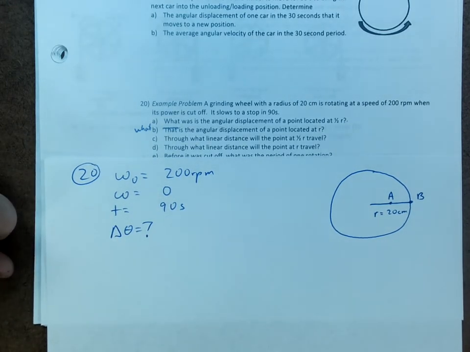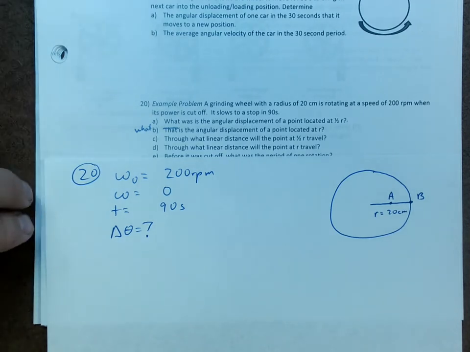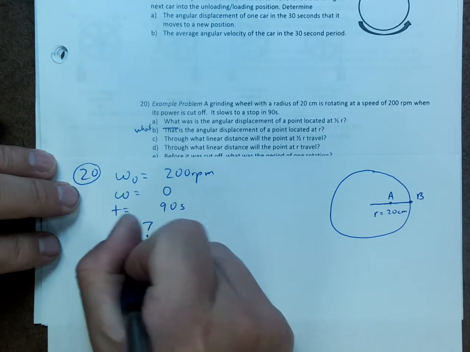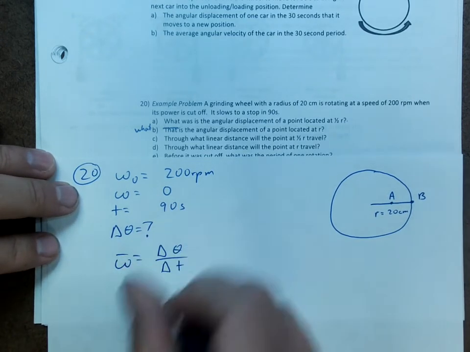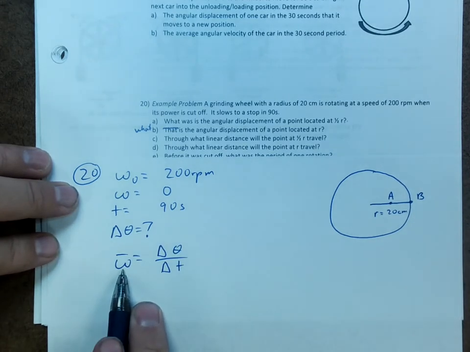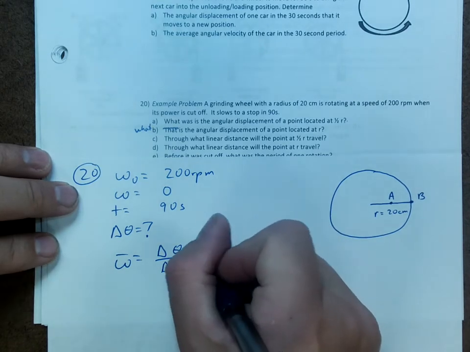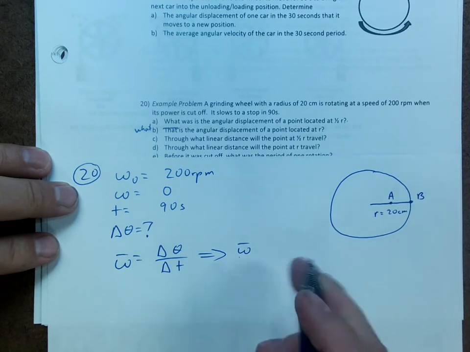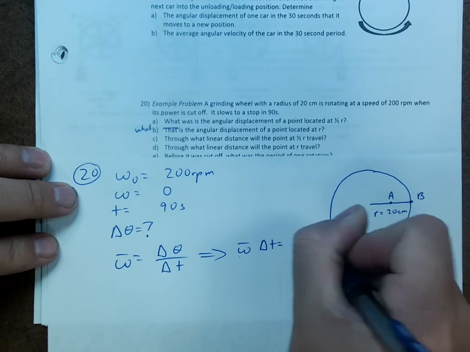If you don't have an initial position and a final position where you can subtract, the only other way you know of in section 10-1 to find angular displacement is to use the definition of average angular velocity, which is omega equals delta theta over delta t. The average angular velocity multiplied by the time will give you the angular displacement.